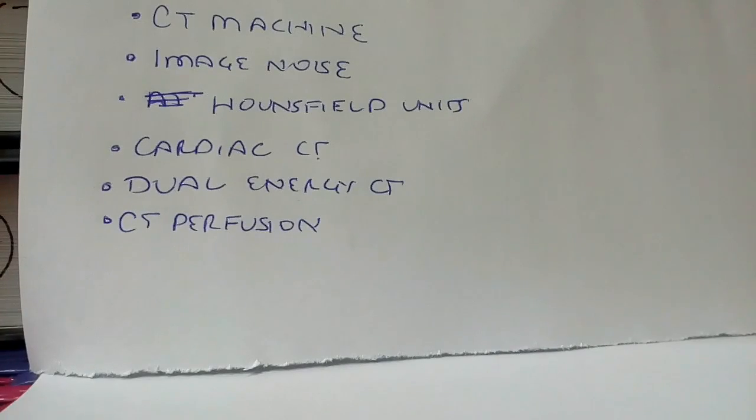Hounsfield unit is basically a unit to measure the attenuation amount of the CT scan. For water it is 0, for fat it is -100, for air it is -1000, for blood it is around 80, and anything more than 150 will generally be calcification or calcium.